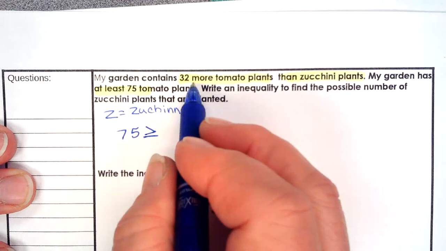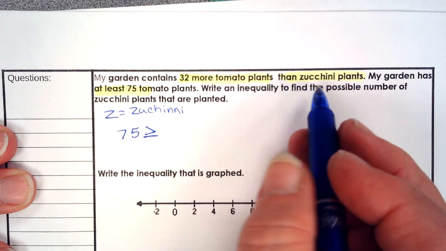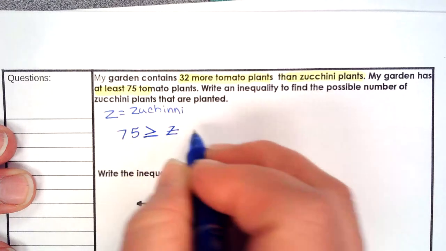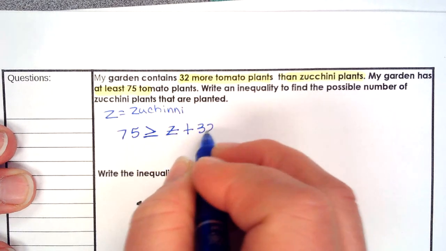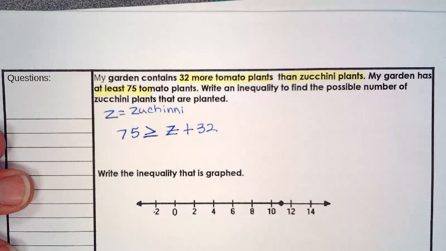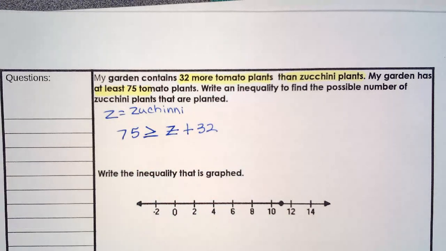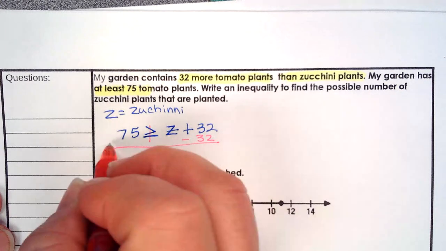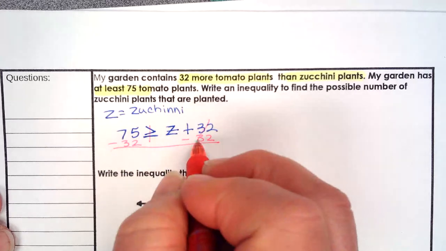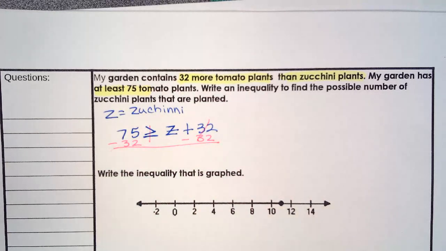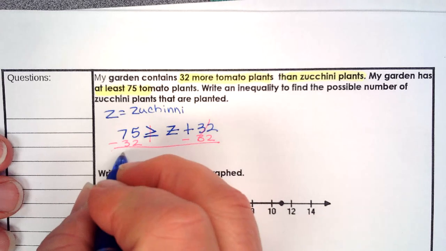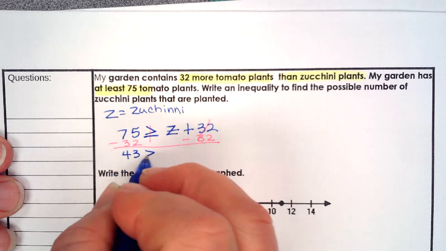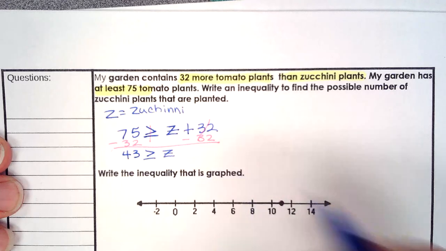Okay, so I've got 32 more tomato plants than zucchini. So that would be my zucchini plant plus the 32 more tomato plants. Now, we're going to solve. We will subtract 32 from both sides. 75 minus 32 gives me 43. It's greater than or equal to the number of zucchini plants.